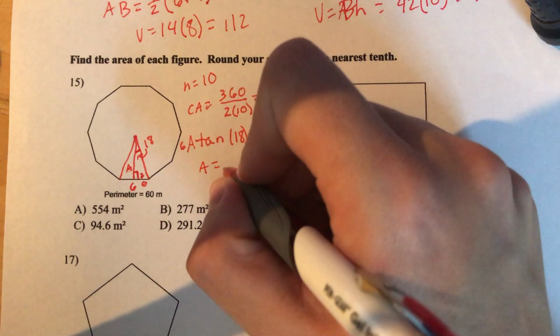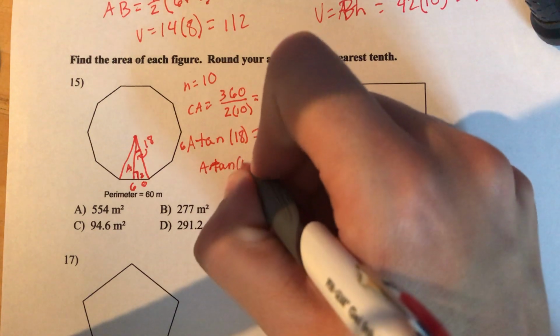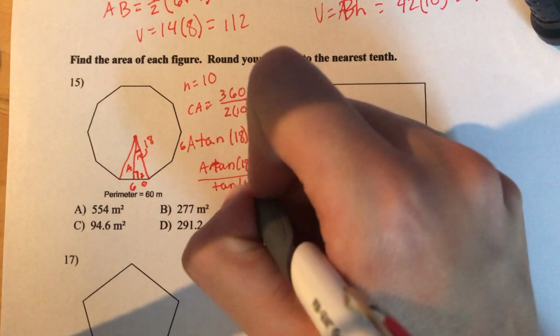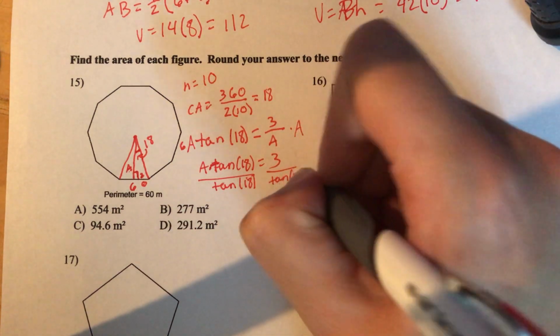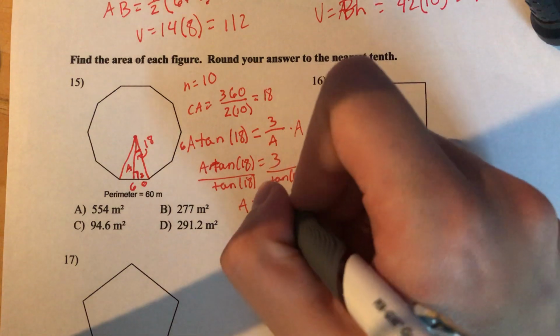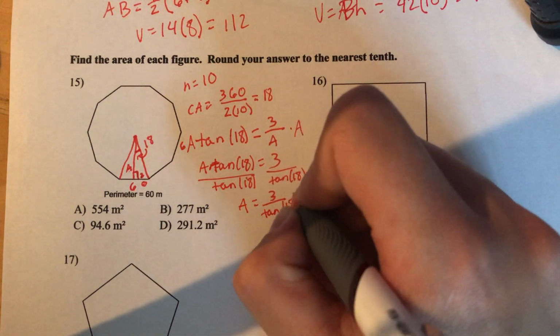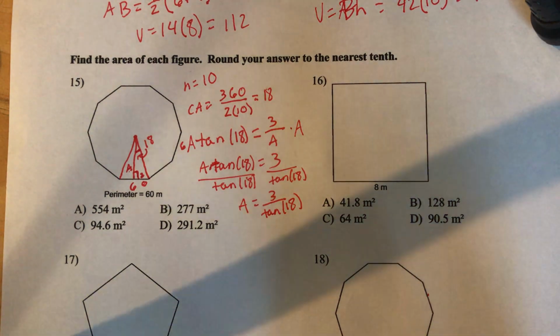A is equal to... A times the tangent of 18 is equal to 3. Divide by the tangent of 18. Okay, and so A is equal to 3 divided by the tangent of 18. All right, and so when we put that on our calculator, we get 9.2.